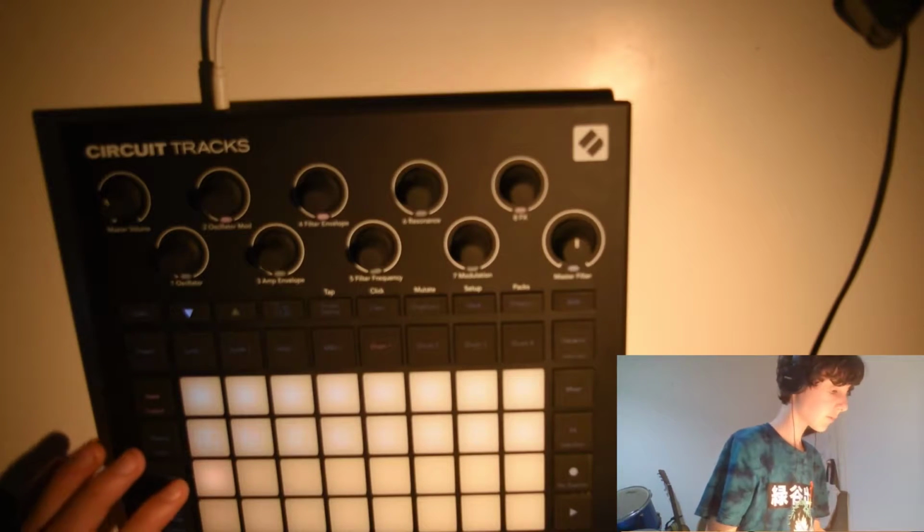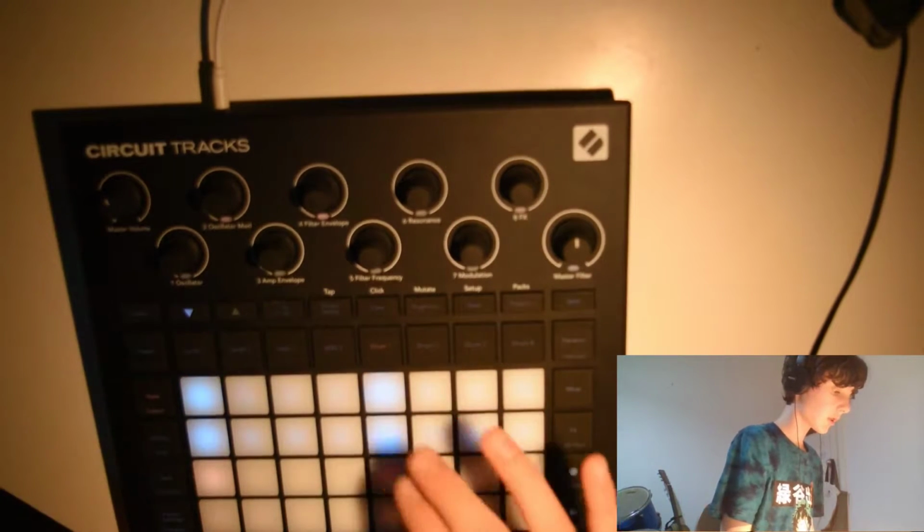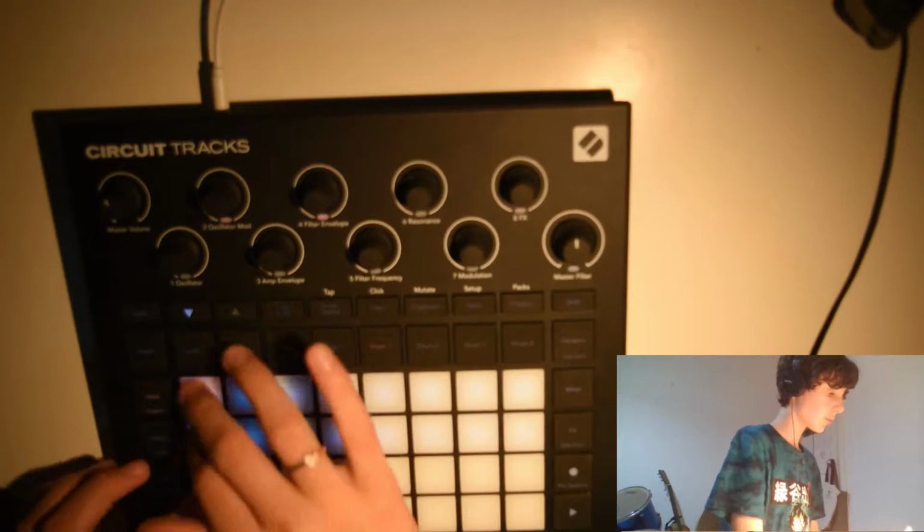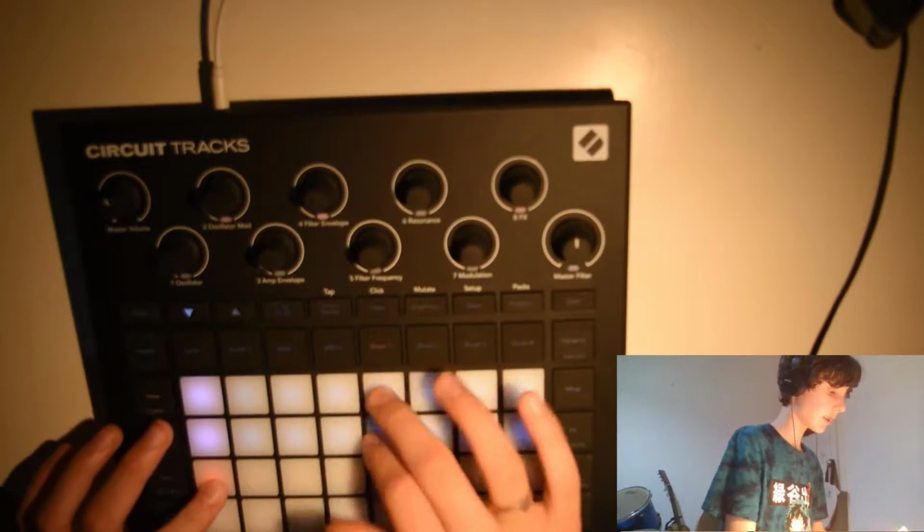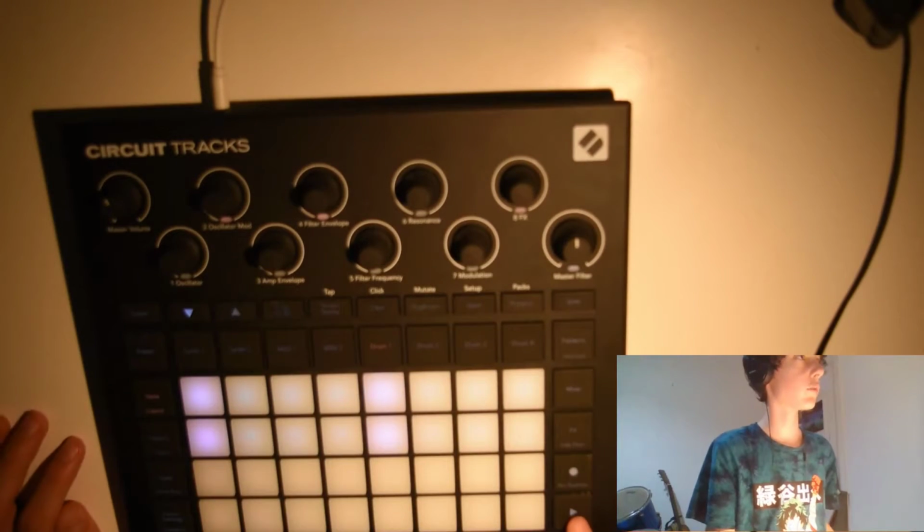So let's start with a kick drum. We'll put a kick drum and a snare drum both on drum 1.